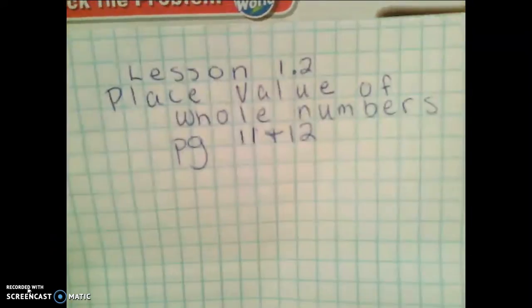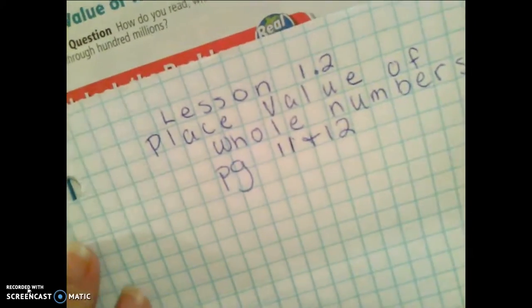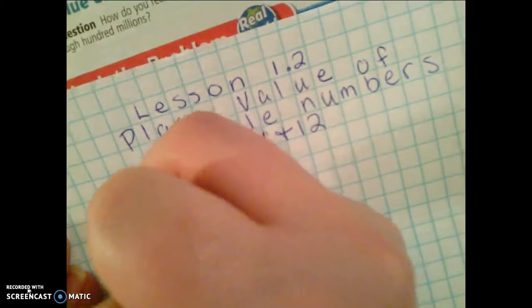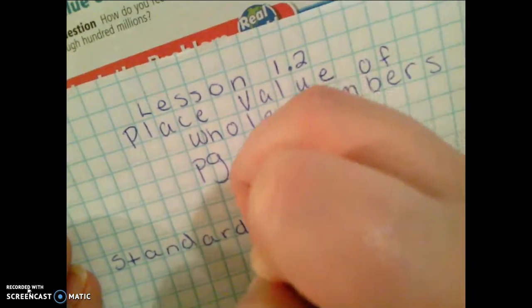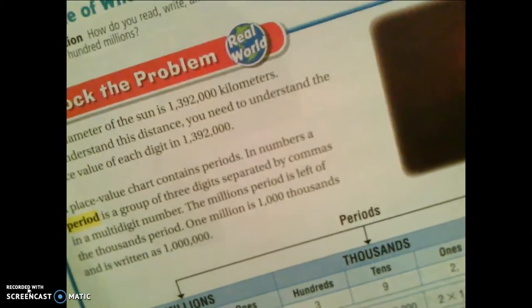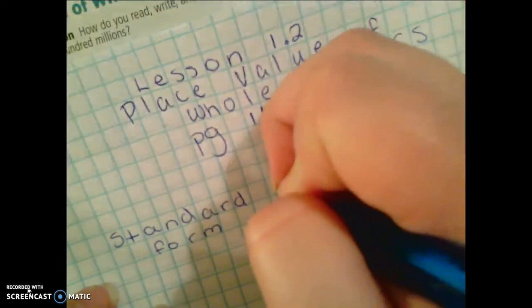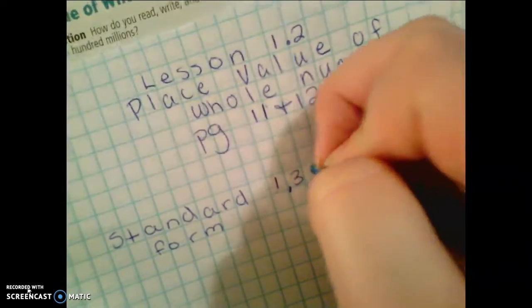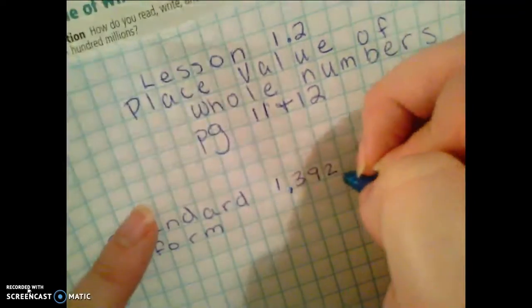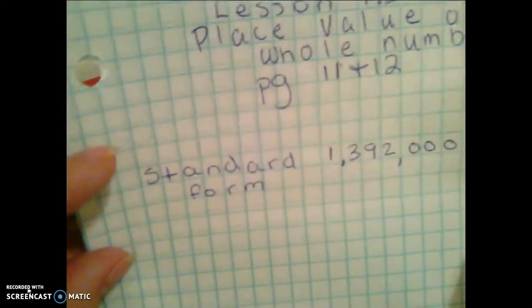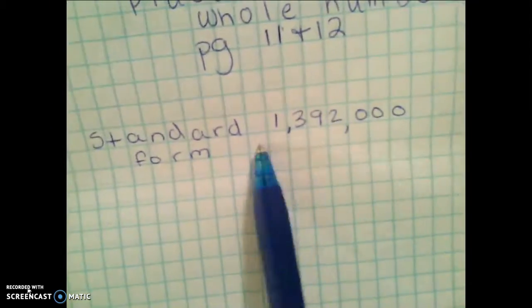And one way that we can write numbers is in standard form. So standard form, if we use the example that's in our book on that first page, we have 1,392,000. Standard form. That's how we normally write numbers.